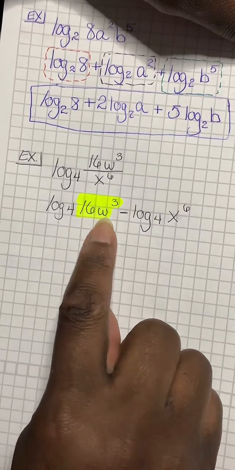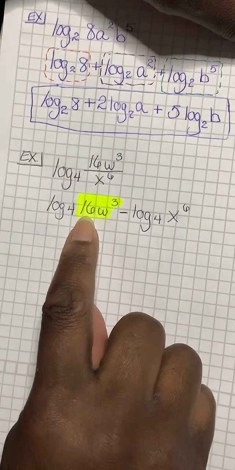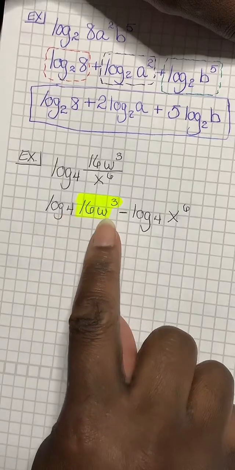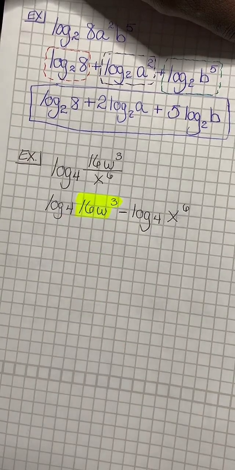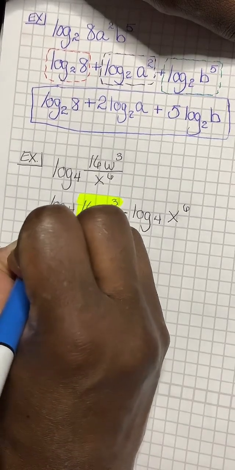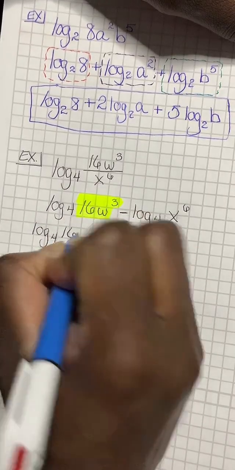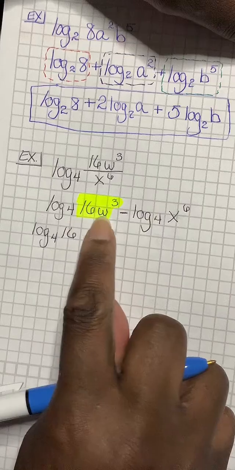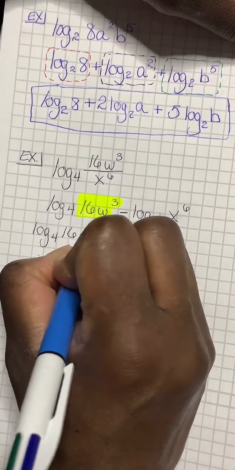So that means we need to split this up. Give the 16 its own log to the 4th, and give that W cubed its own log to the 4th. So it's going to look like this. You got your log to the 4th of 16, and since it's a product, since it's multiplication, we're going to add.